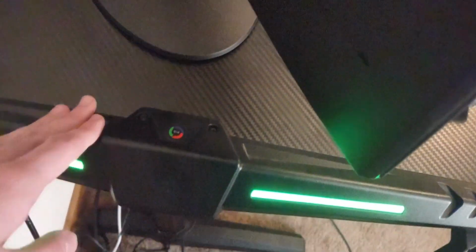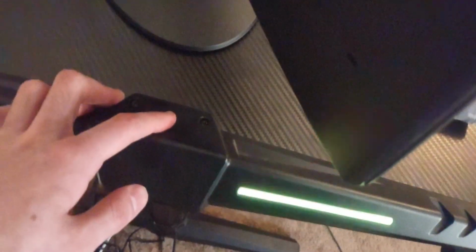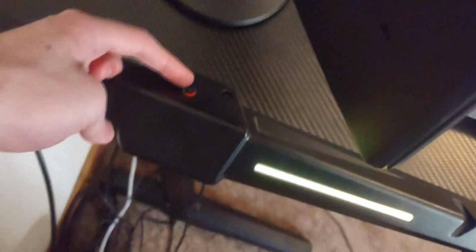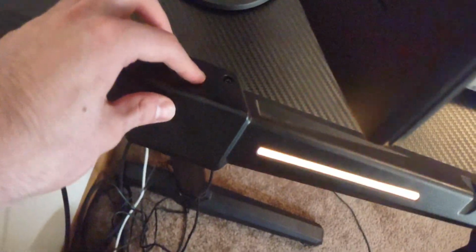So now moving on here, what I do like a lot about this desk is it has RGB lights on both sides here. As you can see, there's another one over there, and they are a bit customizable with this button here, which is actually only on this side.